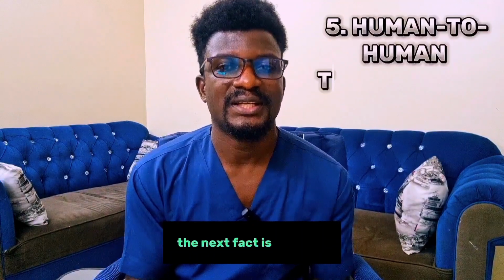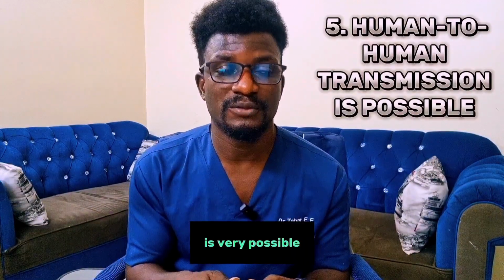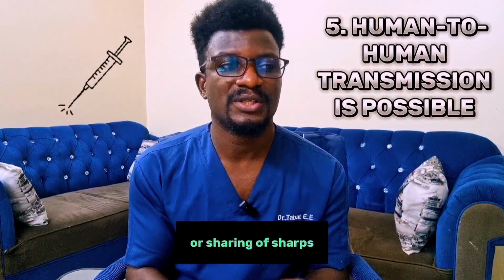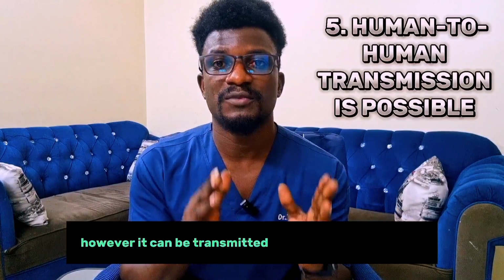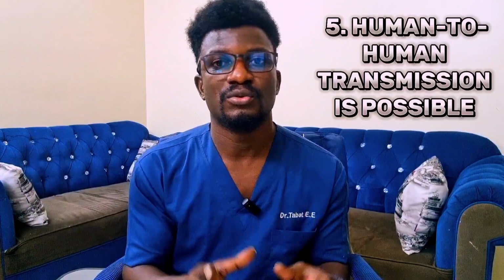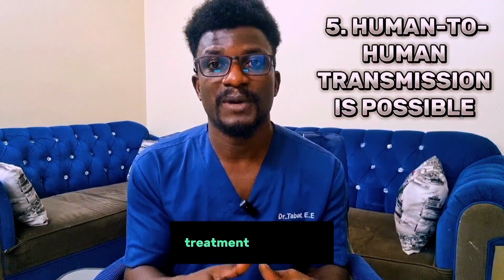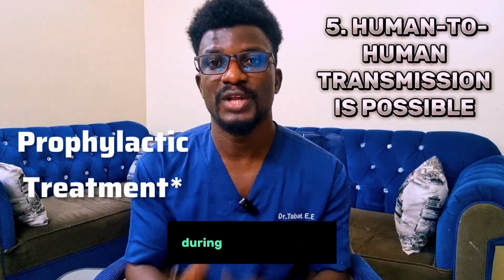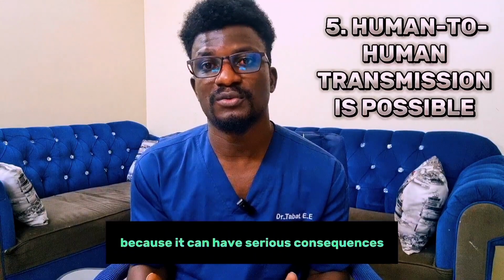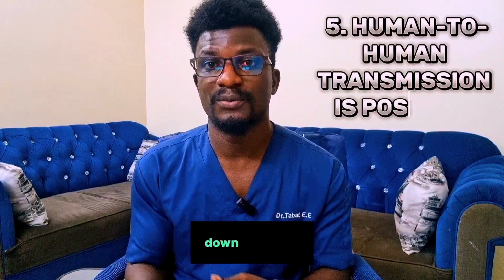The next fact is that you should also note that human-to-human transmission is very possible. It usually occurs during blood transfusion or sharing of needles. It can also be transmitted from an infected mother to her unborn child during pregnancy. So that's why in regions where malaria is endemic, treatment for malaria is mandated during antenatal visits to reduce those chances, because it can have serious consequences for both the mother and the baby. We'll learn more about this further down the video.